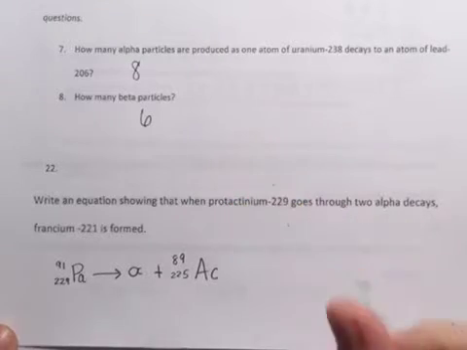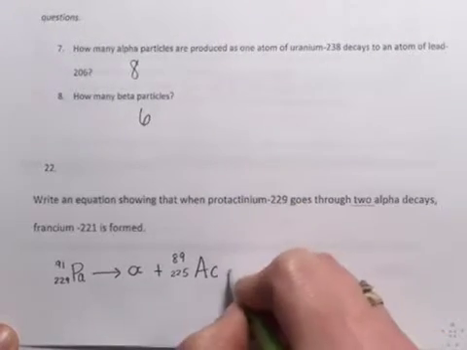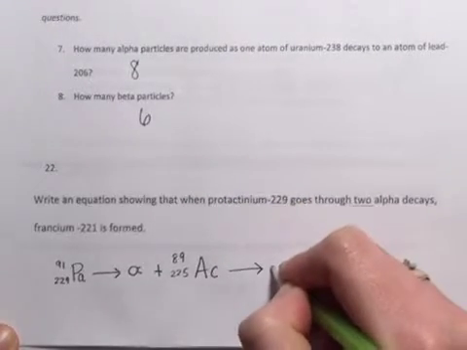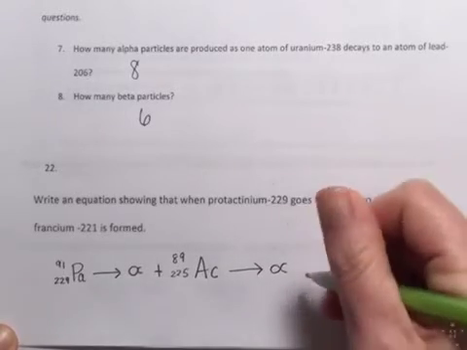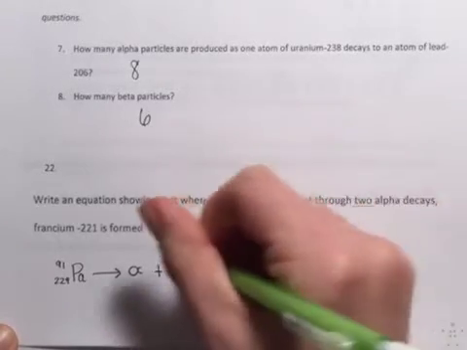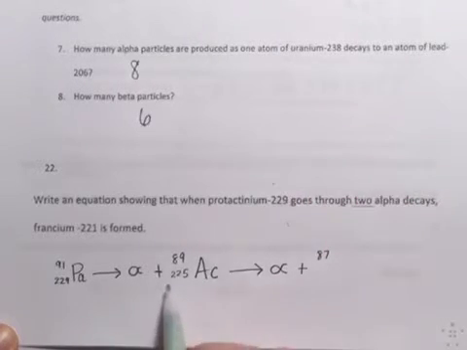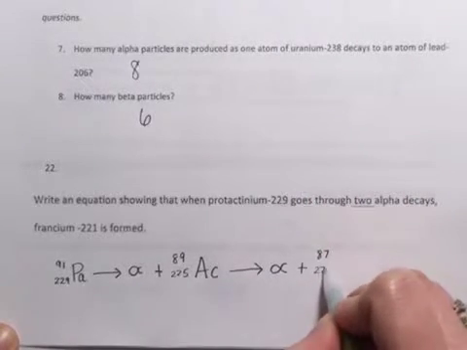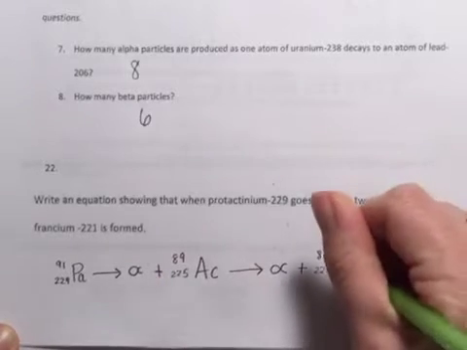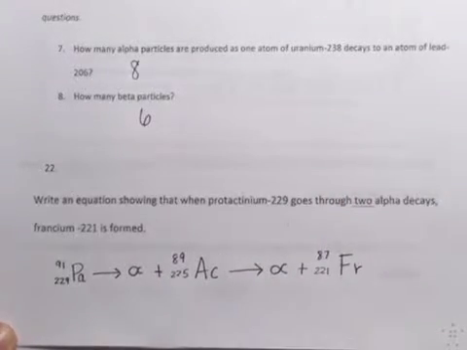And then it says it goes through 2 alpha decays, so I've got to go through another one, just like this. And so that means atomic number goes down by 2 again. Mass number goes down by 4 to give me that 221 it's looking for, which means this has to be francium.